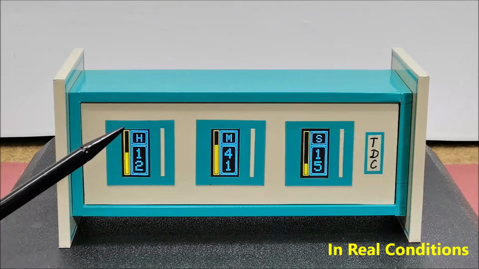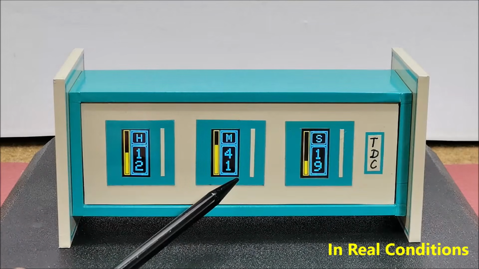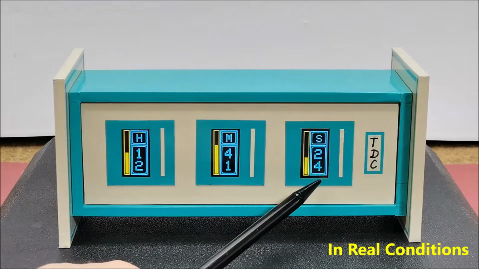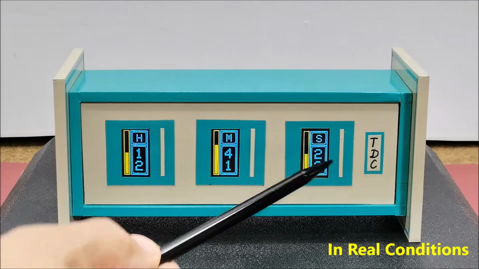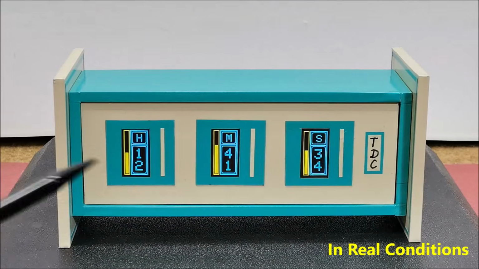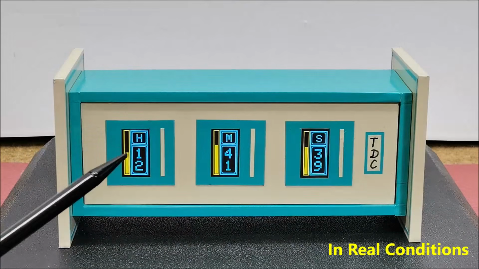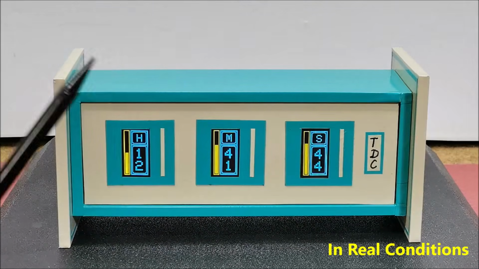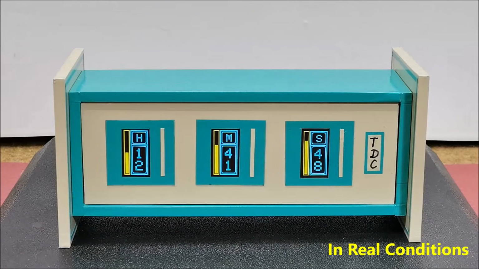On the first display, in the blue field, the hour is displayed. On the second, the minutes, and on the third, the seconds, which are marked on the top with H, M, and S. On the bottom blue part, the tenths are displayed, 1, 4, 3, and below them the units respectively, 2, 1, 0 in our case. So currently the time is 12 o'clock, 41 minutes and 46 seconds.